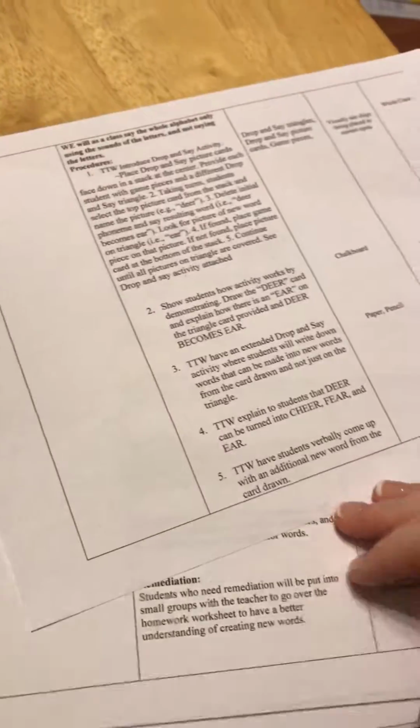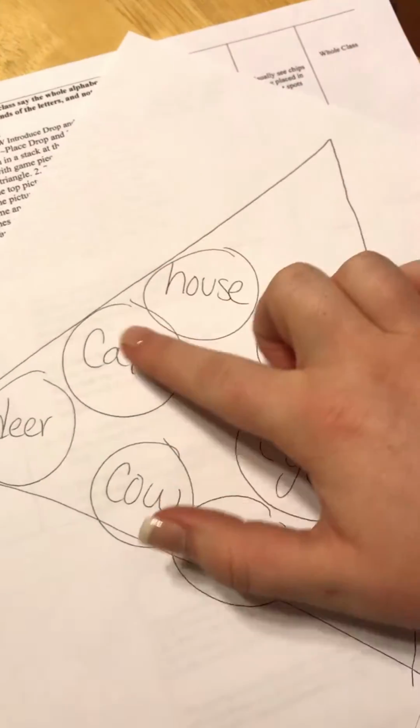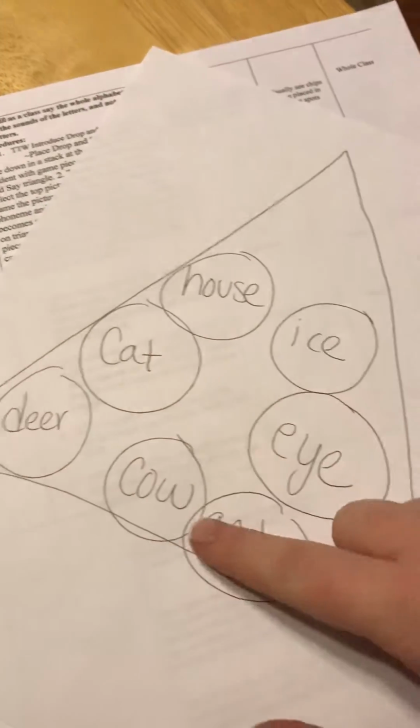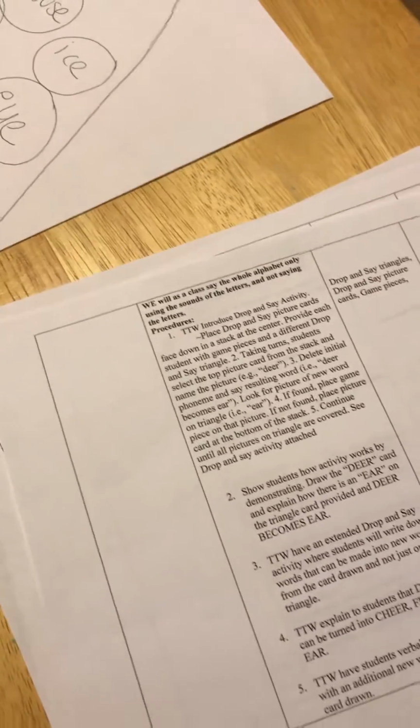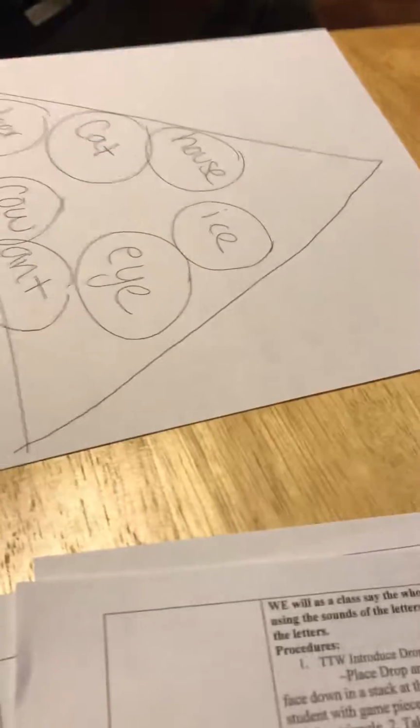And so my printer wasn't working, so I actually had to draw this off. So this is what the worksheet would actually look like, except it would be pictures of deer, cat, house, cow, ant, eye, and ice. So I'll give that to my helper. Okay. And so to begin the activity, we'll provide each student with game pieces. So we will use pennies, because that's all I have right now.